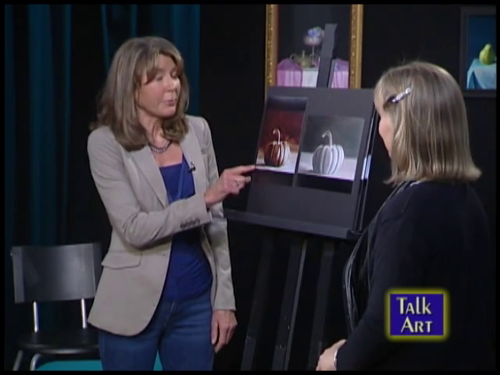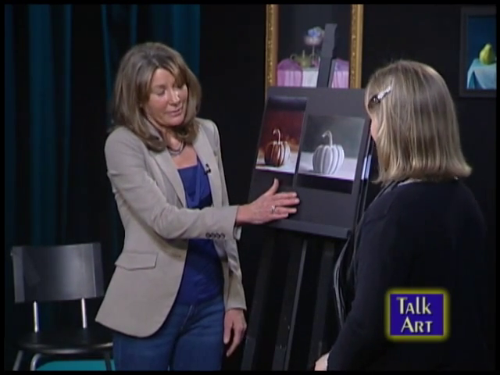This is burnt umber diluted with odorless mineral spirits, kind of like a watercolor consistency. It can be difficult because it's so fluid. Right. But this is the underpainting. Okay. From this underpainting, we move on to the grisaille.